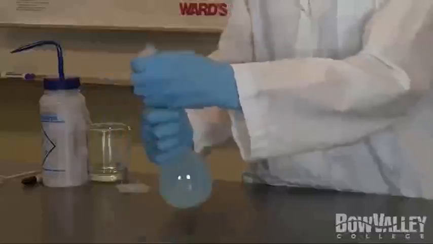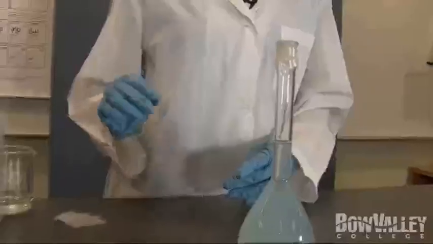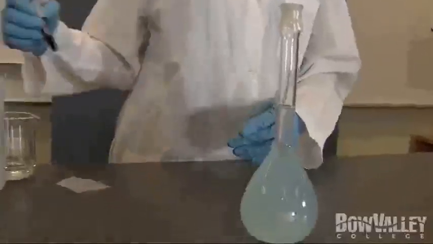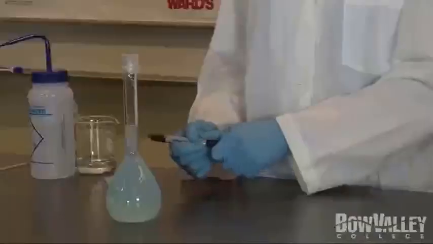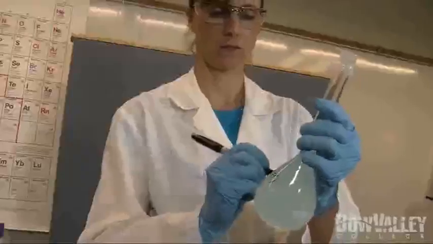Seal the flask with parafilm and gently invert to mix thoroughly. Label your flask. Your diluted solution is now ready for use.